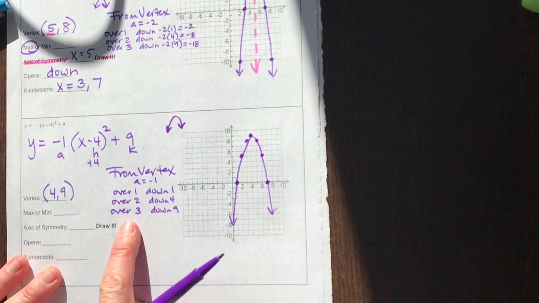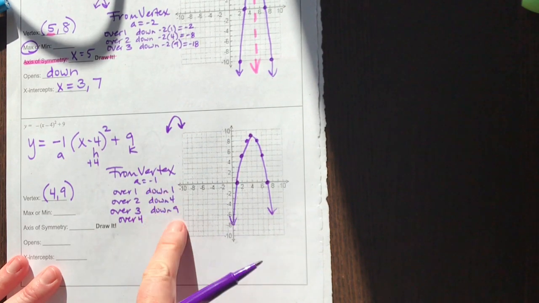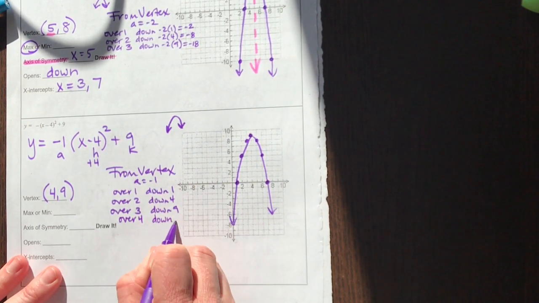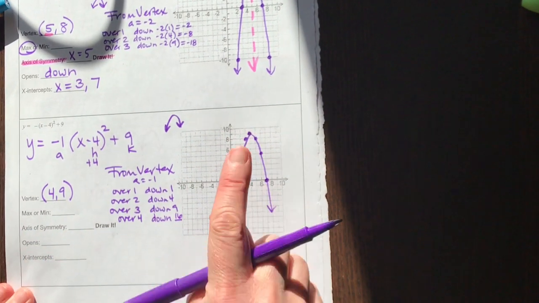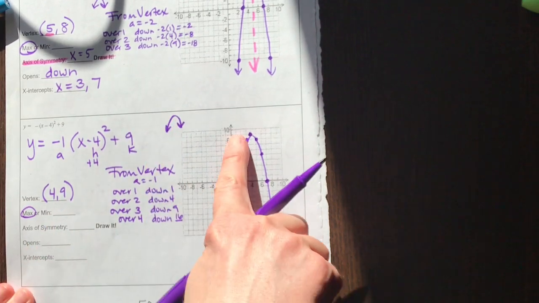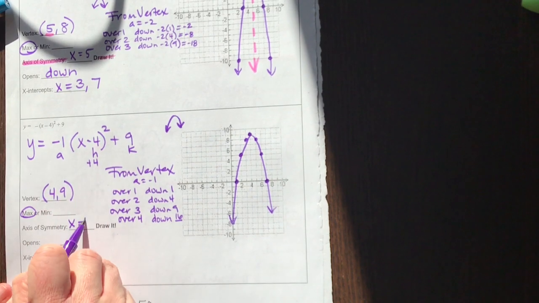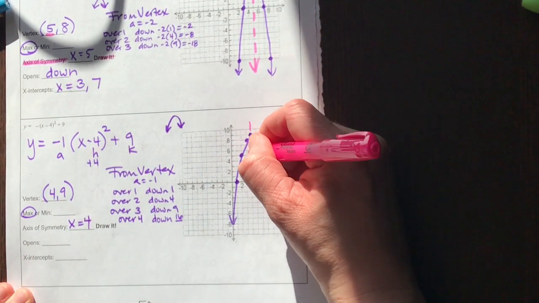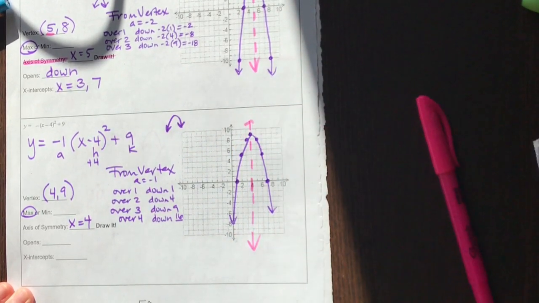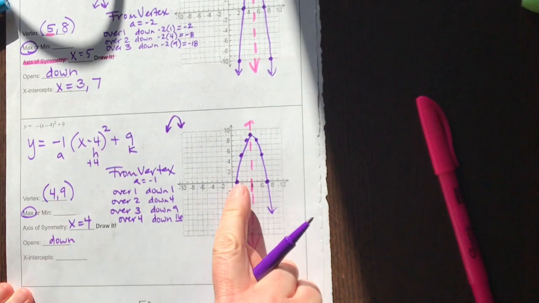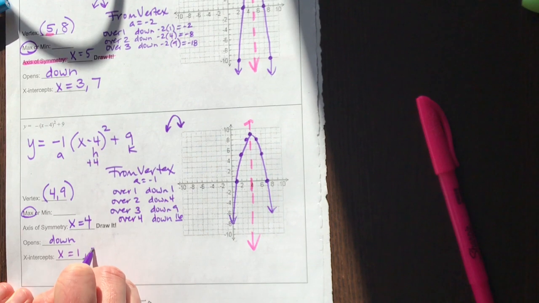Do you think you can guess how far down we would go for the next one if we went over 4? If the pattern is squaring, how far would you go down? You'd go down 16. This vertex of our graph is a max because it's the highest point on the picture. My axis of symmetry is going to have the same x as my vertex, so that vertical line is going to cut right through the middle, again passing right through that 4. It's going to open down, and we do have 2 x-intercepts here. We have one at +1 and the other at 7.